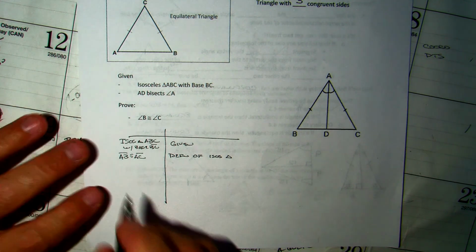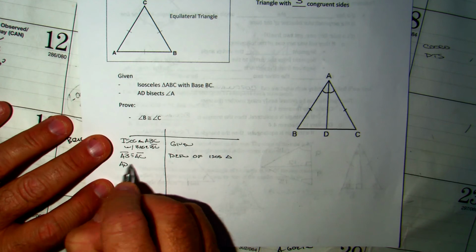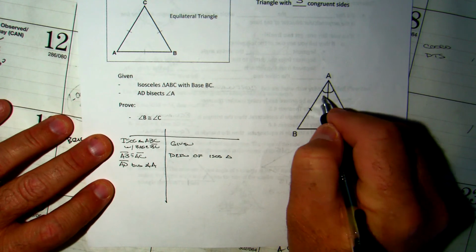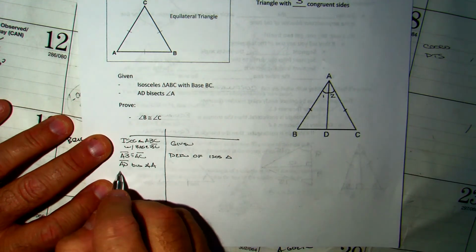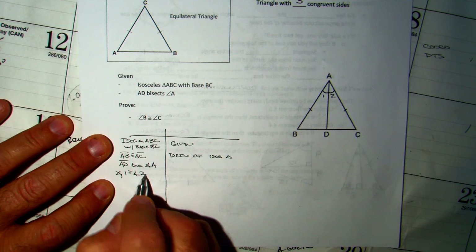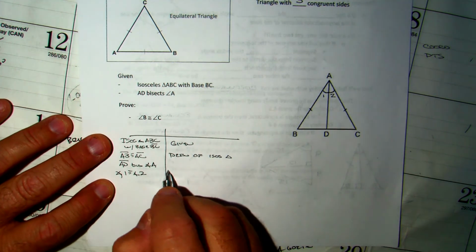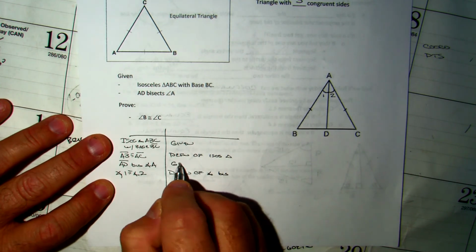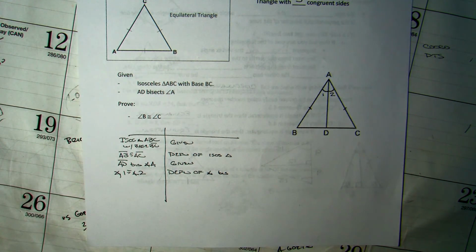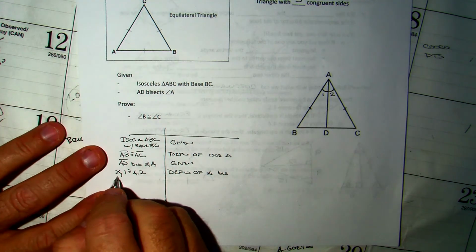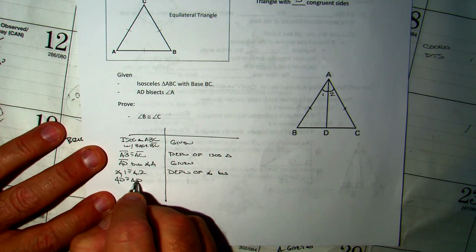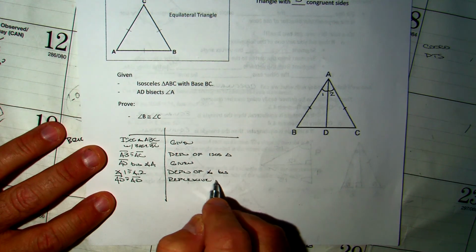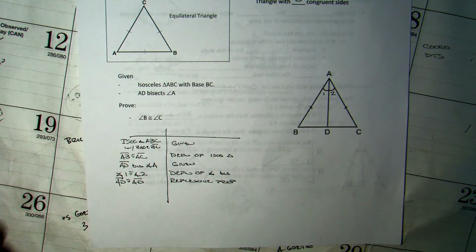Alright? So AD bisects angle A. So there's angle A. I'm going to label them with numbers, and I'm going to say angle 1 is congruent to angle 2. Definition of angle bisector. Whereas this was the given. Then AD is the shared side. So AD is congruent to AD. Reflexive property.